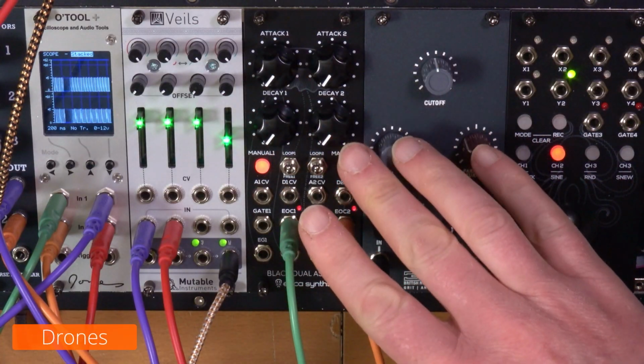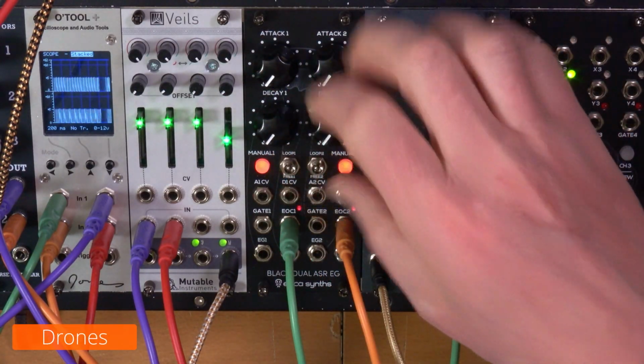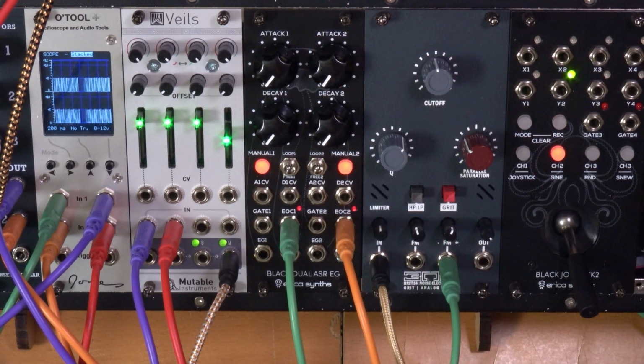Now it has a couple of other special powers. One of them is that in loop mode you can actually get drones out of them.